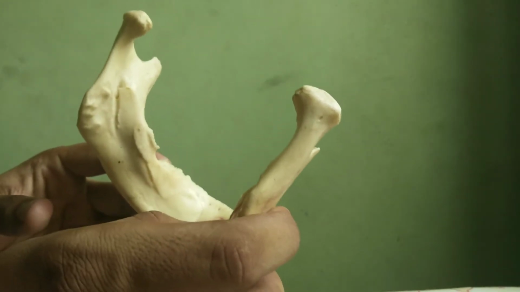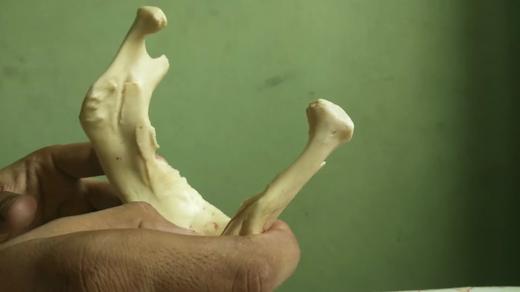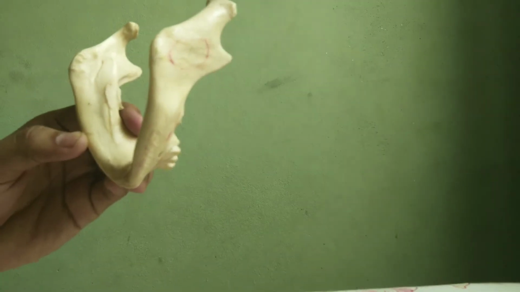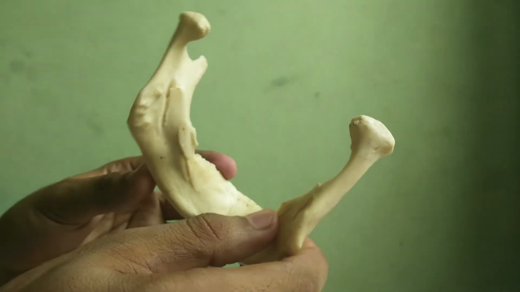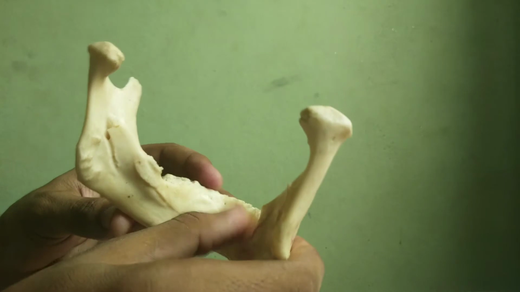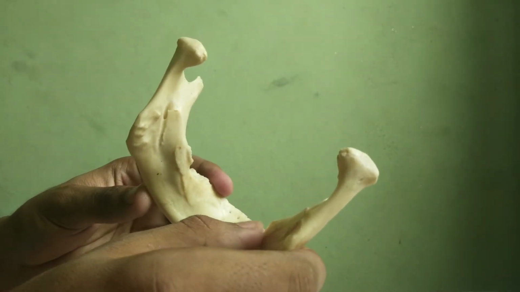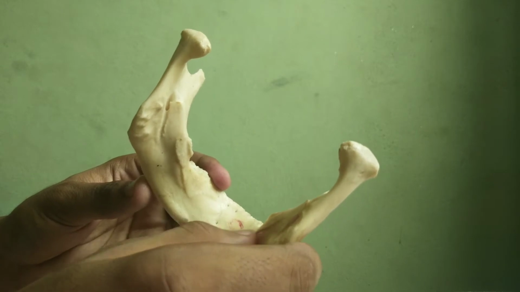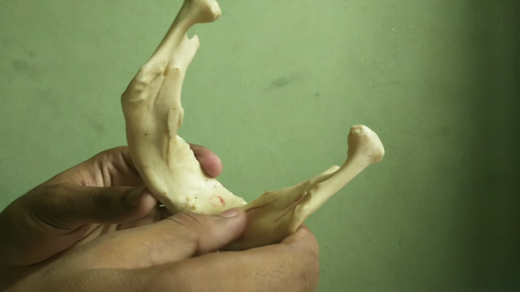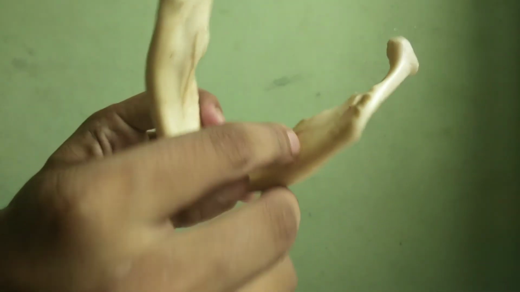Sublingual fossa. Already I mentioned that above the mylohyoid line there is the sublingual fossa, which is related to the sublingual gland. Below the mylohyoid line, on the posterior two-thirds, this area is related to the submandibular gland.